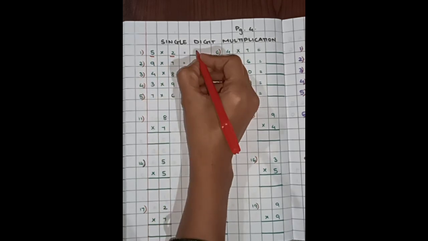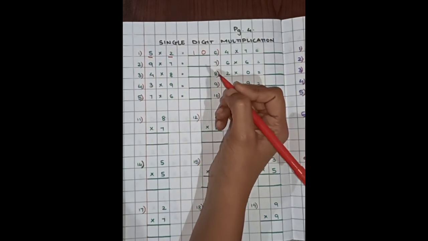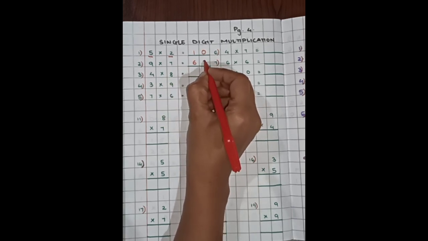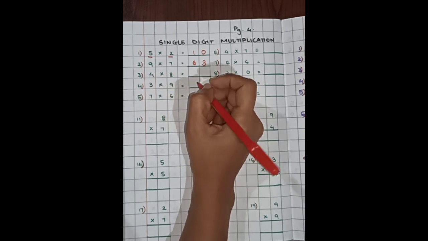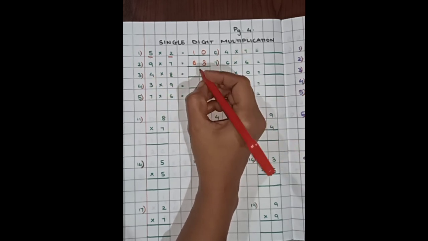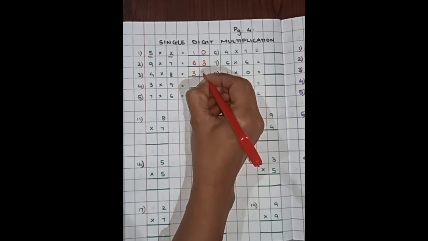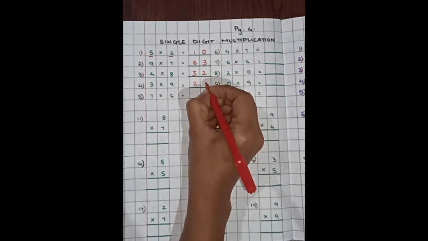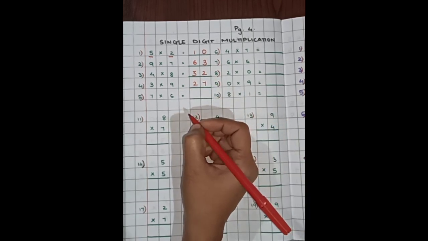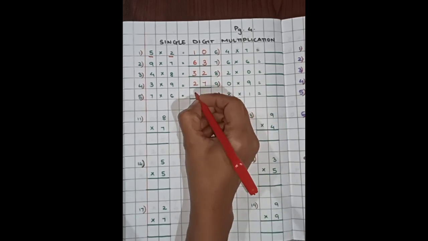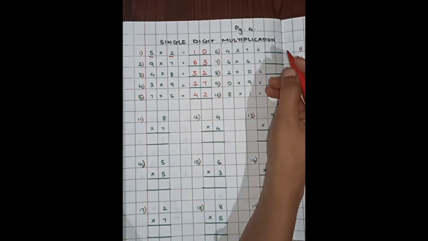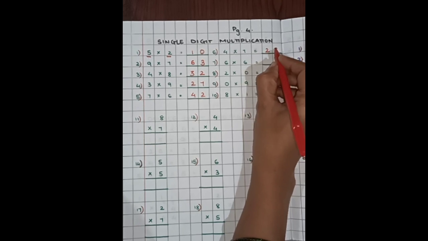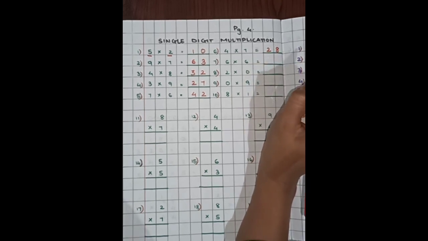First one, 5 into 2 is 10. 9 into 7 is 63. 8 into 4, or 4 into 8, is 32. 3 into 9 is 27. 7 into 6 is 42. 4 into 7 is 28. 6 into 6 is 36.